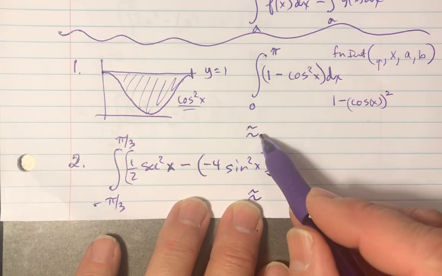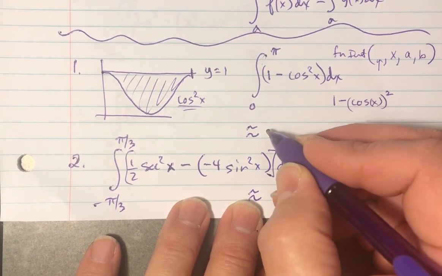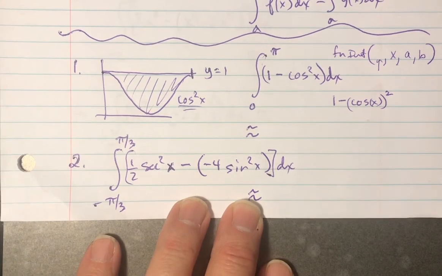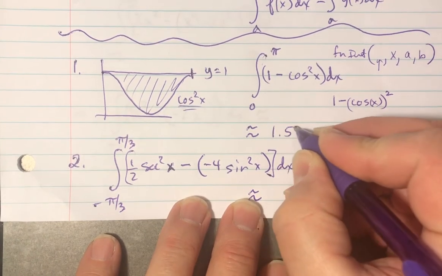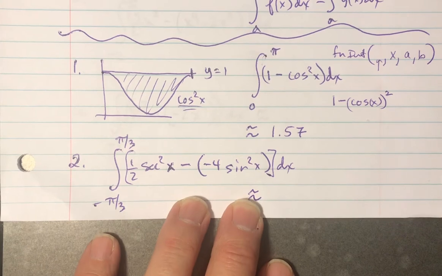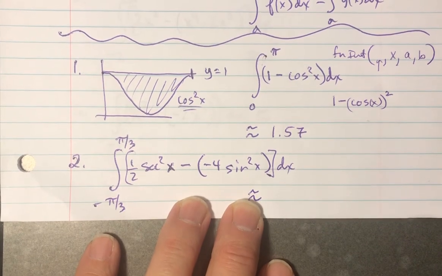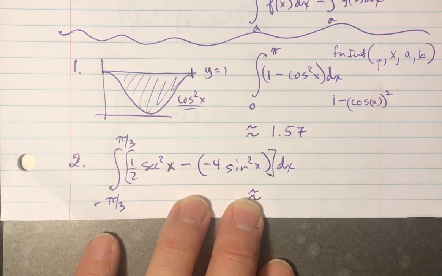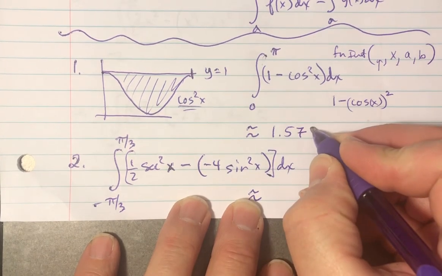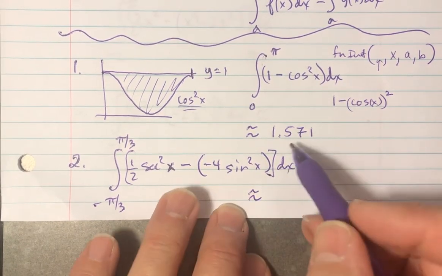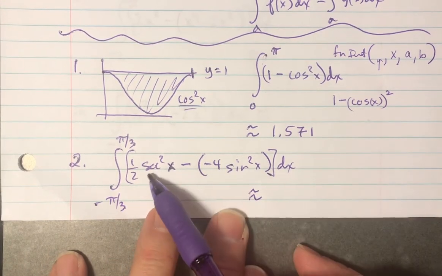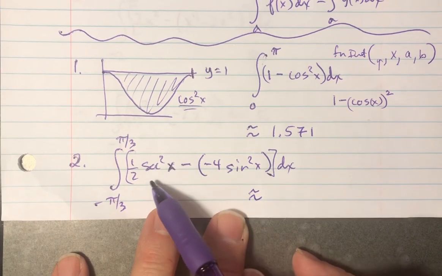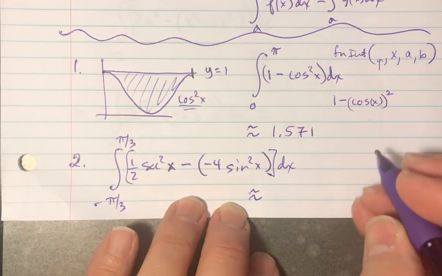So for the first one, you should get 1.57. Now, if we carry another digit, it should be 1.571 here.